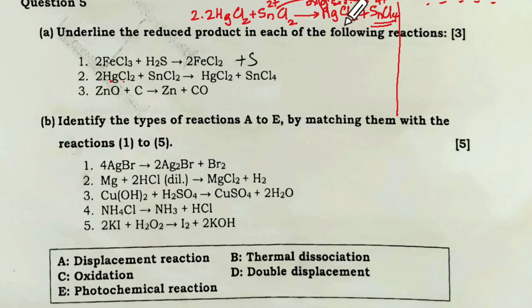Now in reduced product, this should be Hg2Cl2, I think. So can you see this is 2+ here, this is 2+, so this will have to be 1+, understanding? Because this one is clearly got oxidized. Can you see that? Increase in positive valency. So if this is got oxidized, this should get reduced, correct or no?